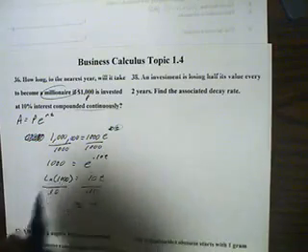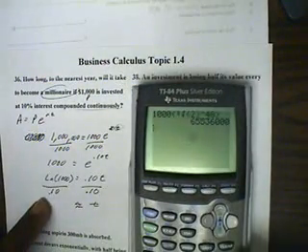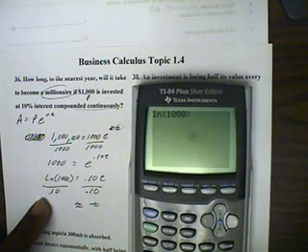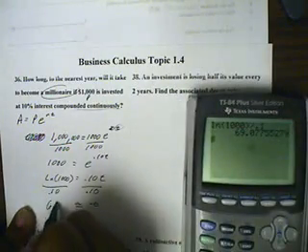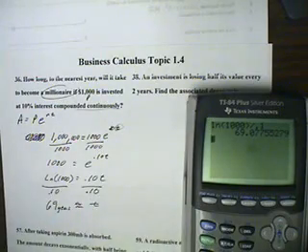So we need the natural log, ln, of 1,000, divided by 0.10, and we get 69 years. So in 69 years, 1,000 will become a million at 10% interest.